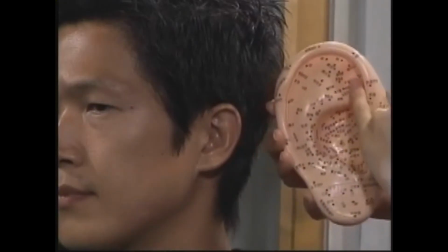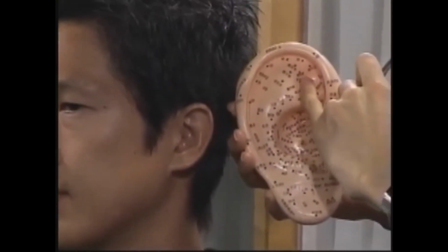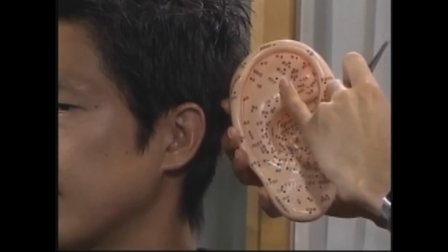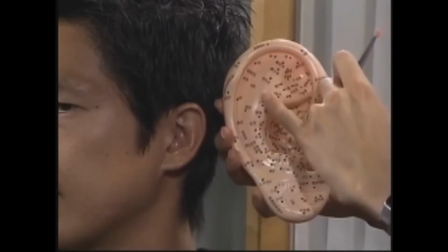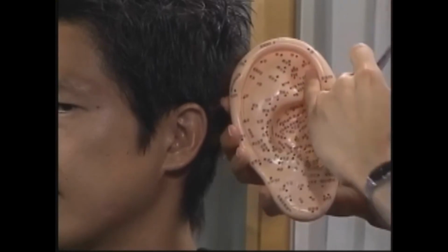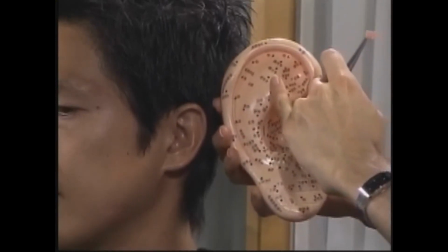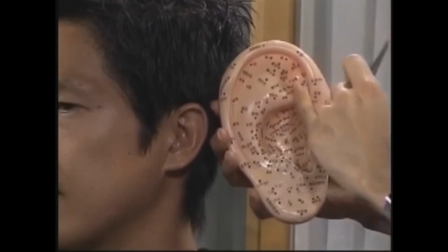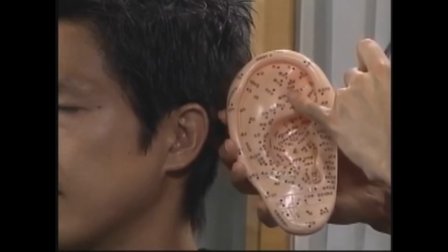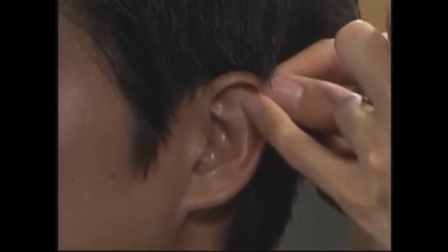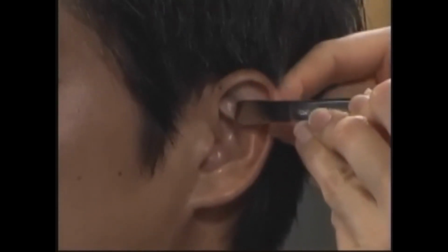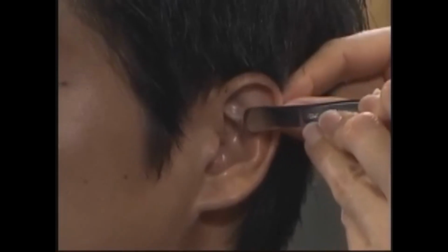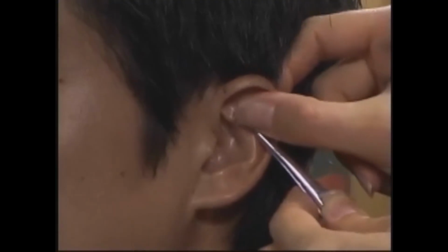Shenmen, the point here, if we could look at this one. This point is located, as you can see, there's a small depression, if you can feel that in your ear, and it comes up along right under this ridge and this ridge. So if you can run your finger almost to the top of that small mountain there, it's right before that. If we can demonstrate on Nathan's ear, you can see the depression in the ear right through here, coming up almost to the top, and we'll put the ear seed right in there.